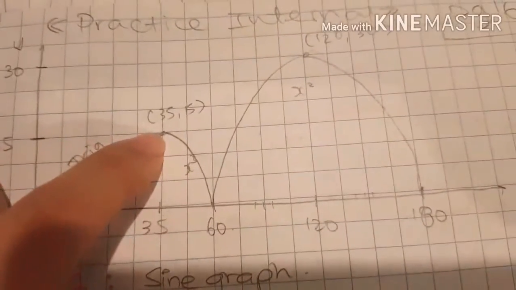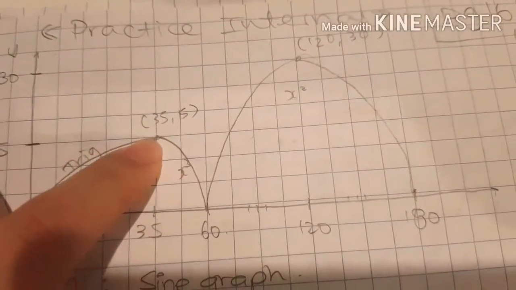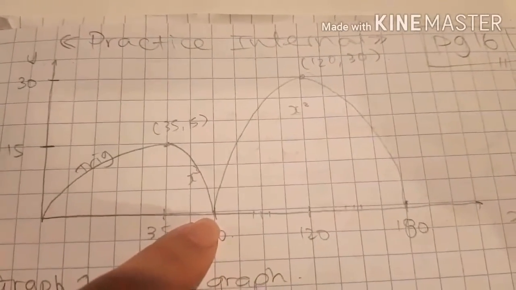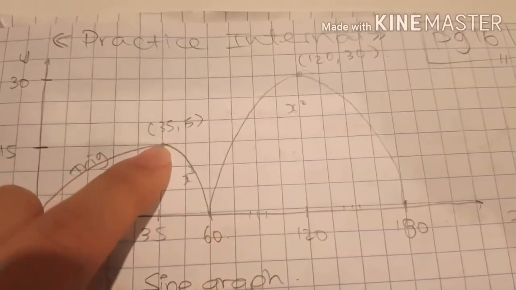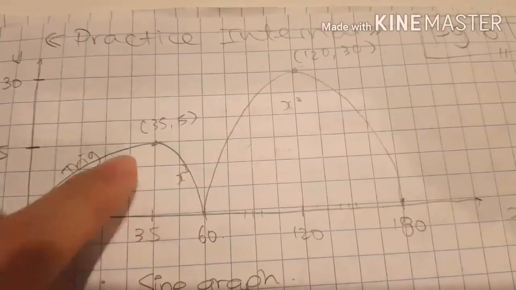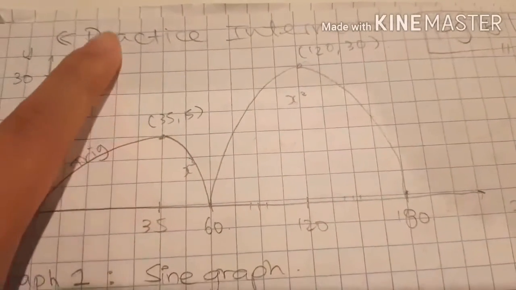It's going through 2 points, (35, 15) and (60, 0). If I think about it, that's going to be the POI, isn't it? POI coming down, POI going up.